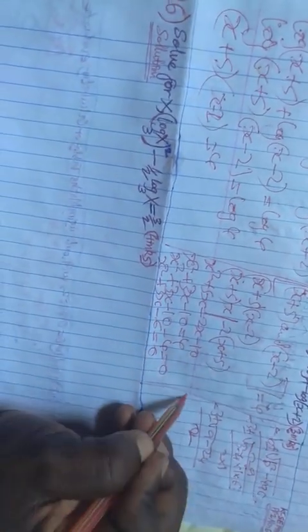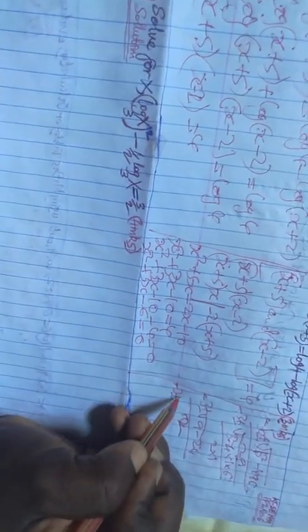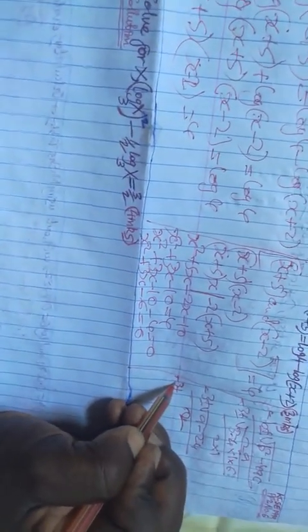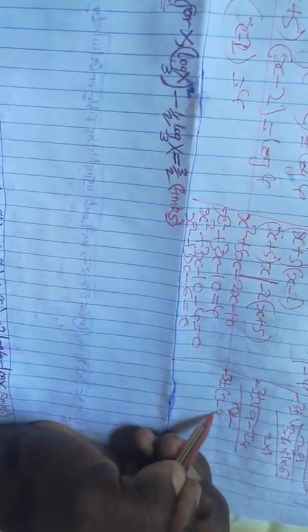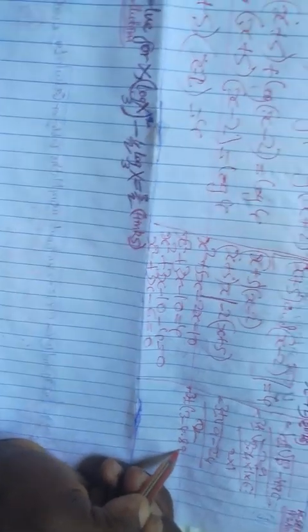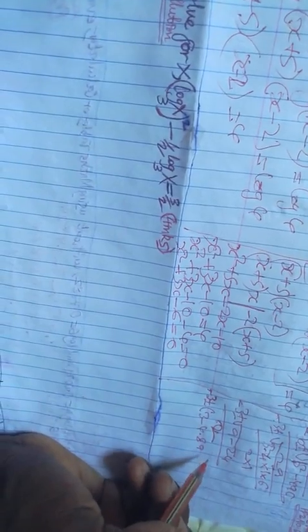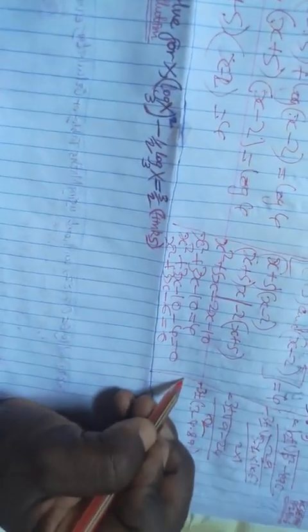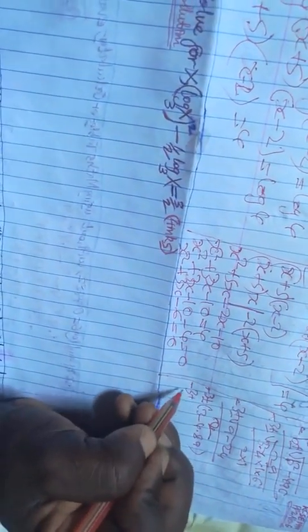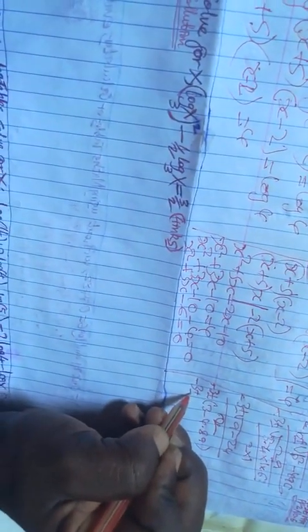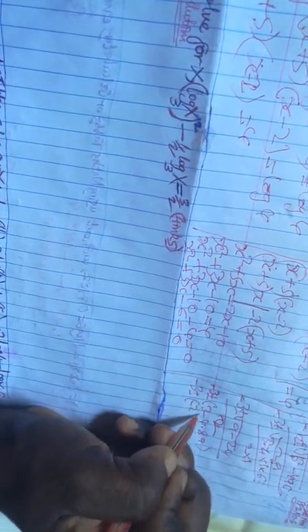This will give us negative 3 plus or minus the square root of 3 minus 4.89, negative 3 plus or minus negative 2.